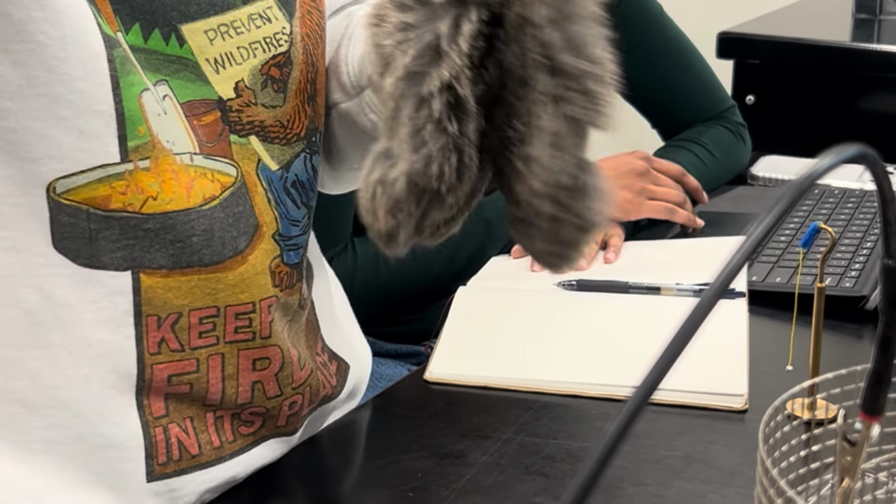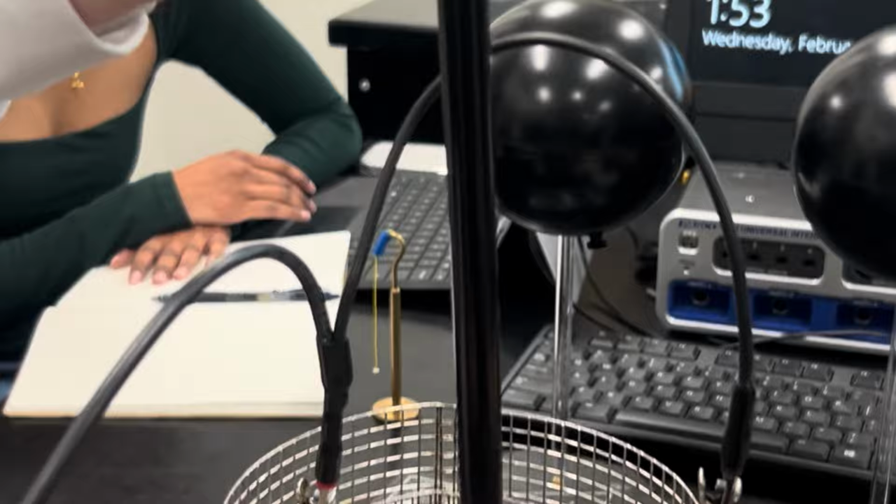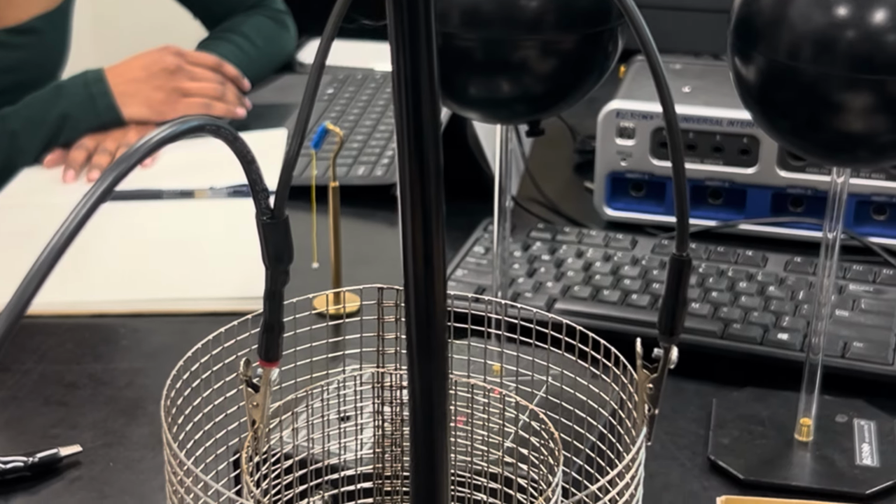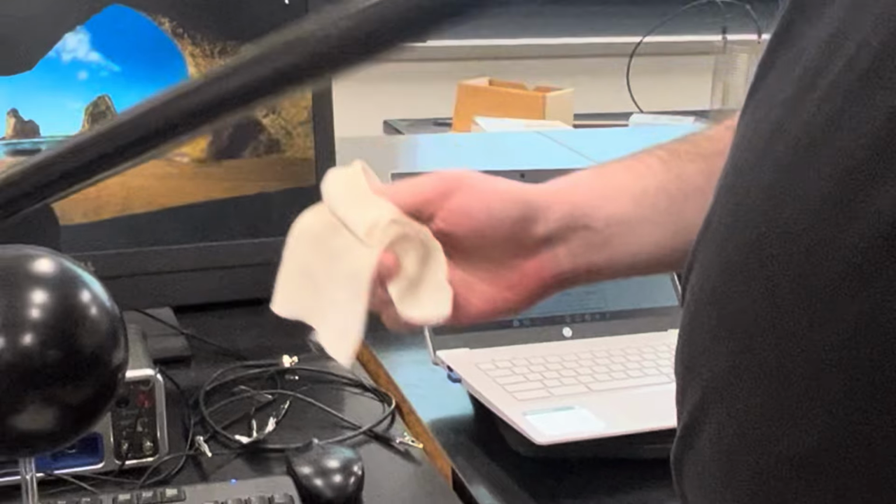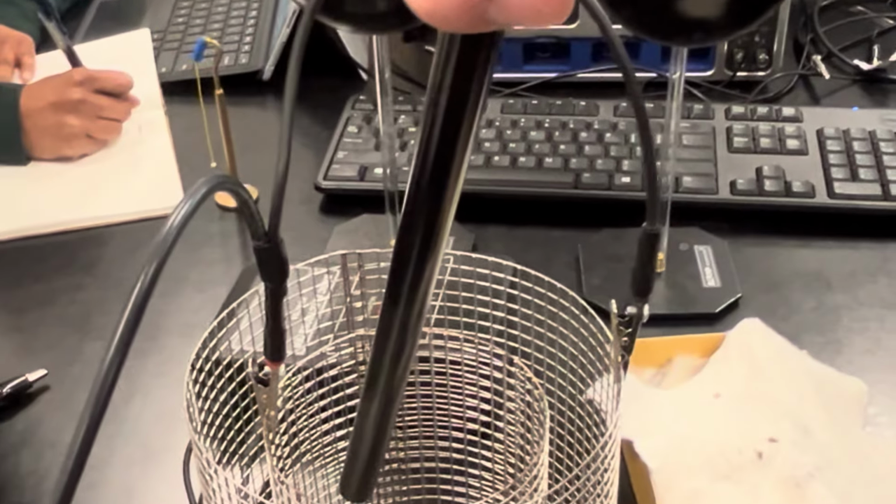Charging rod. So, negative? Negative. Okay. Wait, I was going to do all the fur. This is wool. Oh, that's wool.